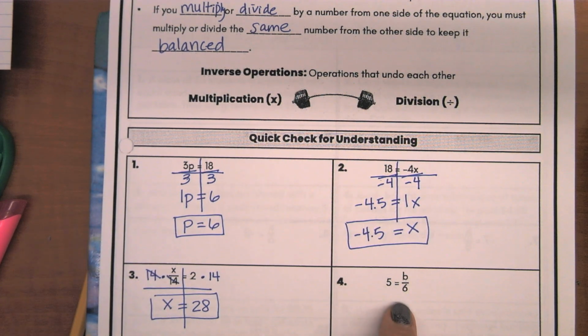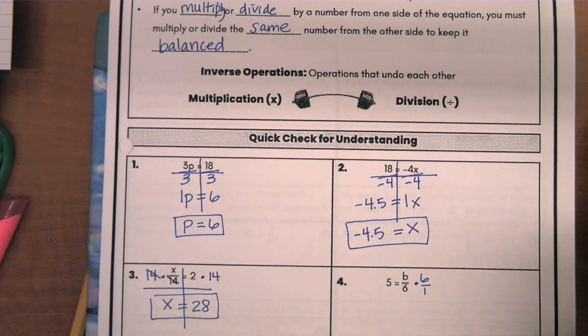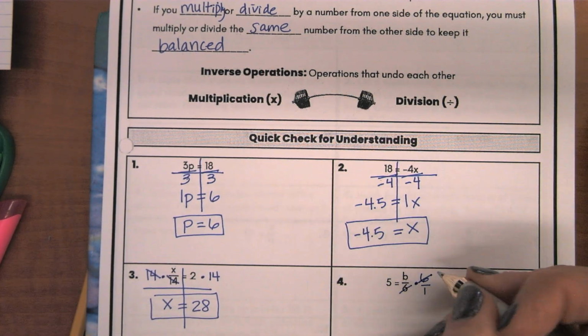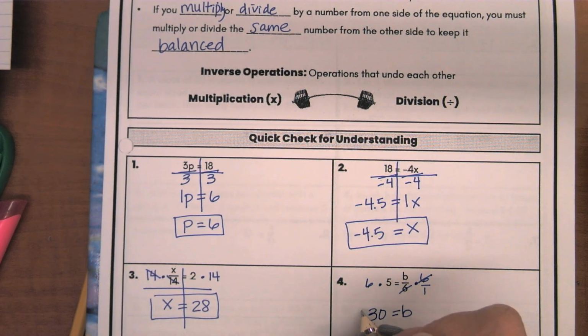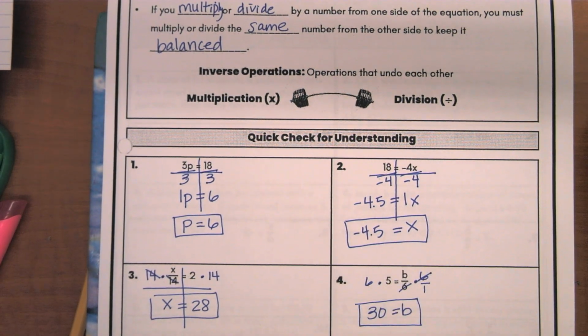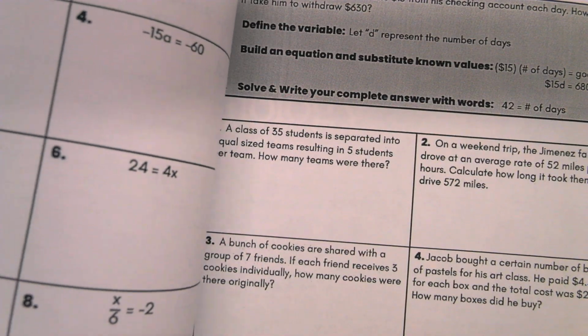And finally, over here, we have 5 equals b over 6. That's b divided by 6. I'm going to multiply by 6, which is really 6 over 1, right? These cross cancel. They become 1s, and so now I have b equals, and whatever I do to one side, I have to do to the other. 6 times 5 is 30. And that is how you do one-step equations with multiplication and division. Go ahead and keep practicing on the back side, and I will check in with you.